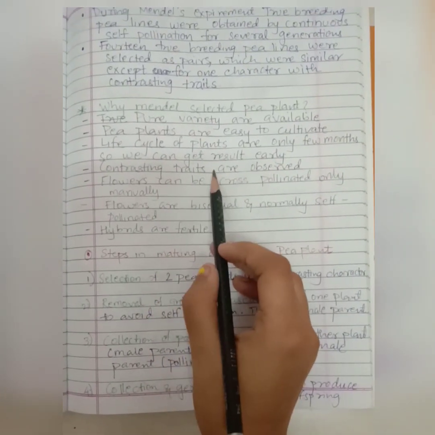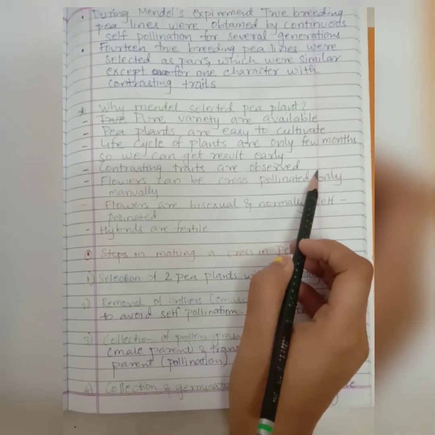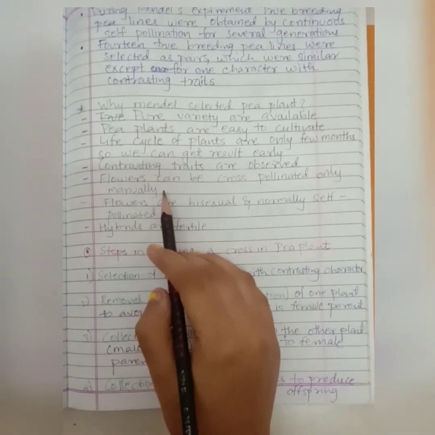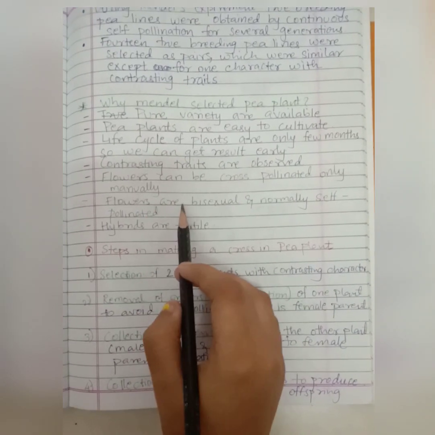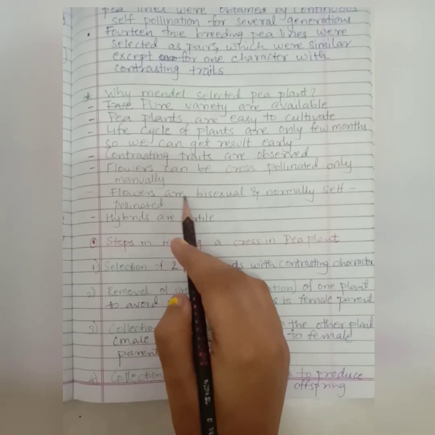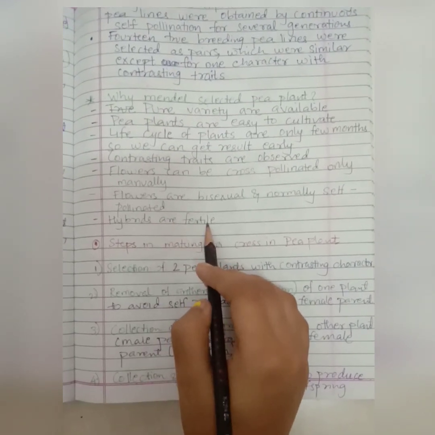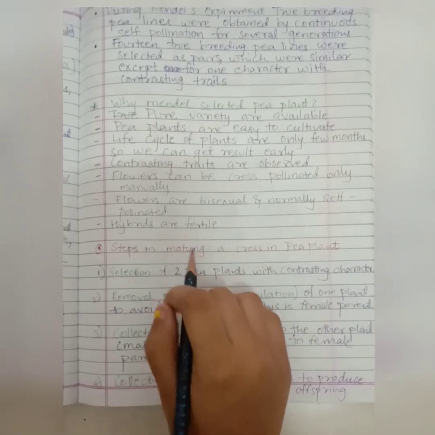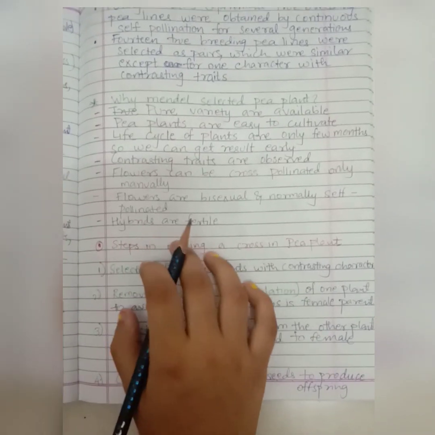The contrasting characters are observed in the pea plants. Flowers can be cross-pollinated only manually. Flowers are bisexual and normally self-pollinated, and hybrids are fertile in the pea plants. So Mendel selected the pea plant because of these reasons.